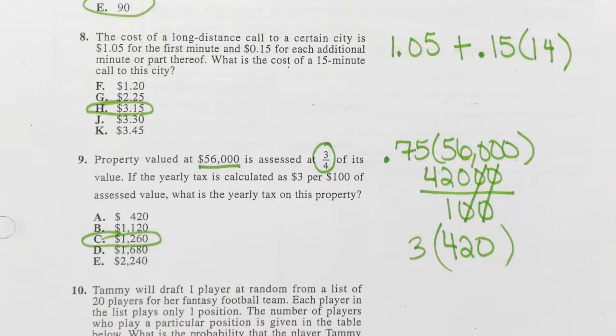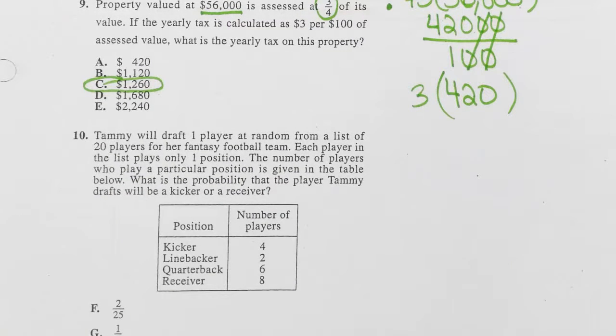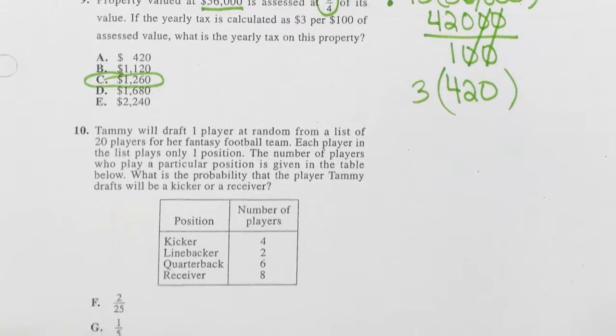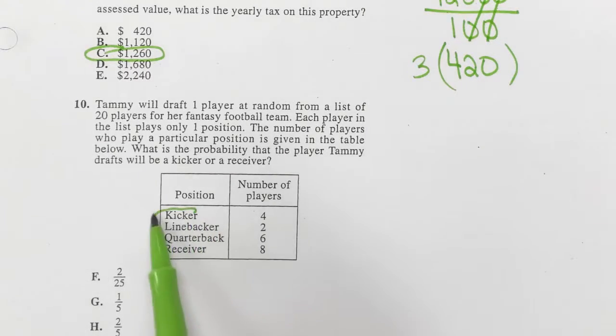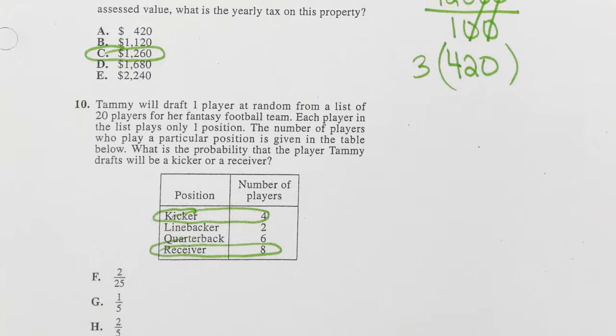What you see? Y'all okay? Get off your phone. Alright, last one. Don't waste your time reading. Look at the question. The only thing they're interested in is the kicker versus the receiver, okay? And you don't have to waste your time adding it up. Skim through that problem. Do you see a number already given to you in the problem? 20, right here. Don't read it. Don't add it. It's already done for you.